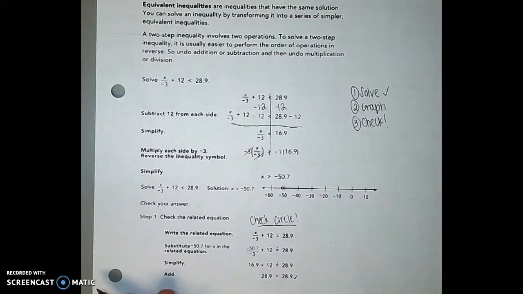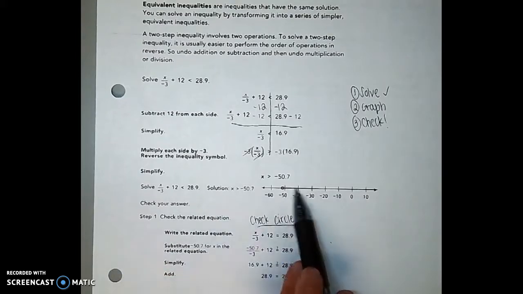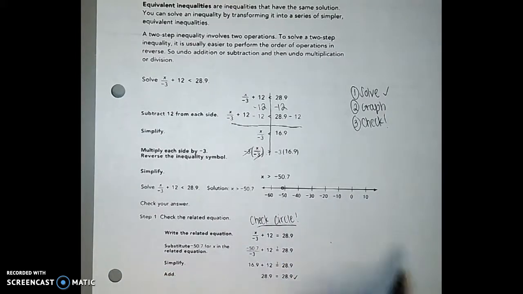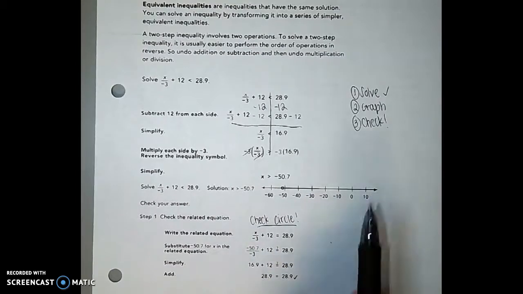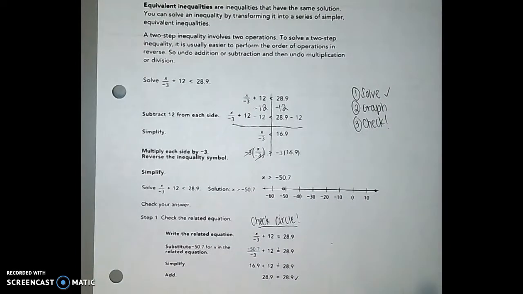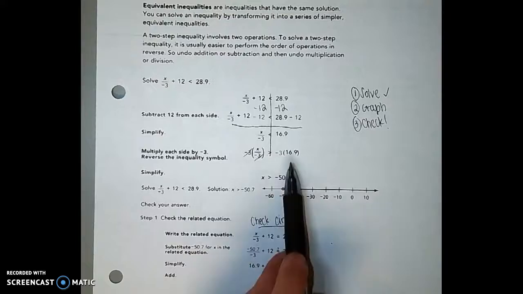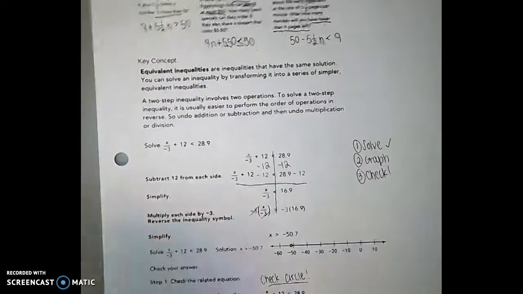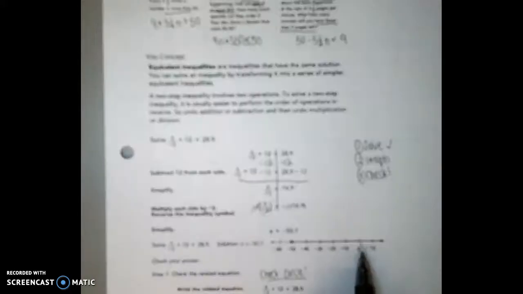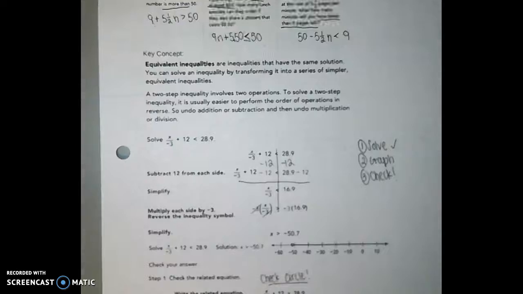Now, that's the first thing that we have to check, but we also want to make sure that our arrow is facing the correct direction. So I just have to choose one value that's greater than negative 50.7 to make sure that my inequality is correct. So that's what they're doing right here. So they decide to plug in 0, and we see on the front side that 0 was a possible solution. So whenever you can choose 0, it's a good choice for checking your work.